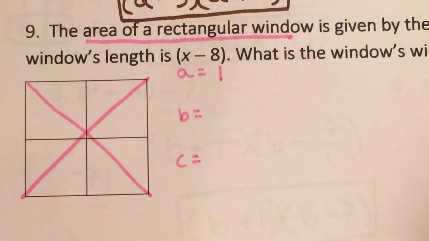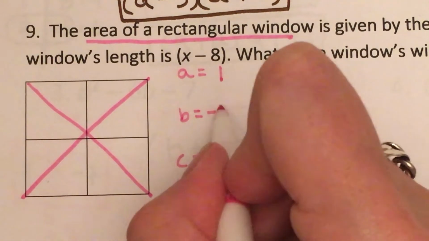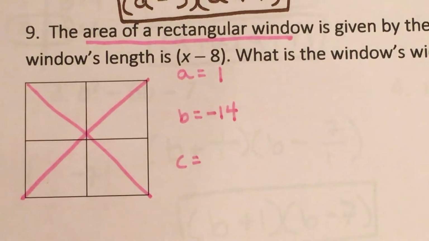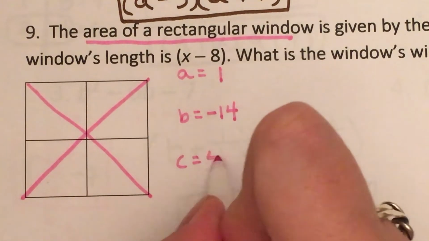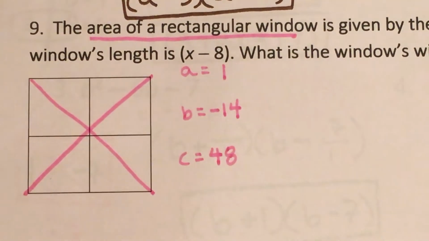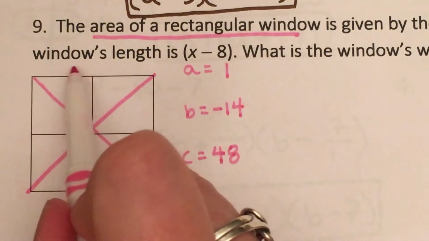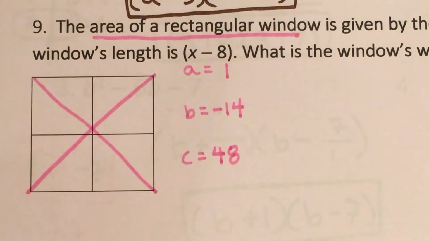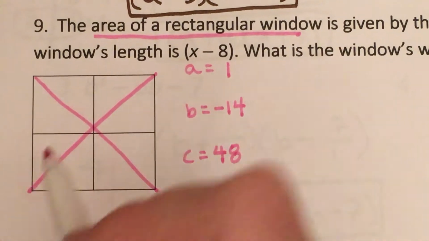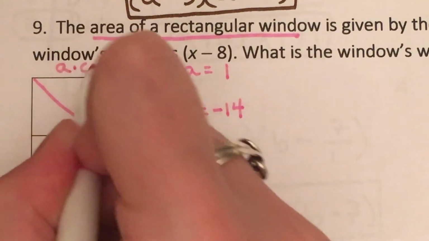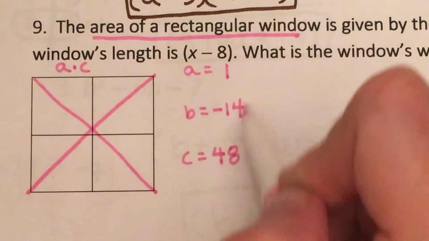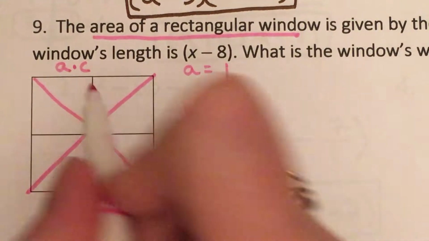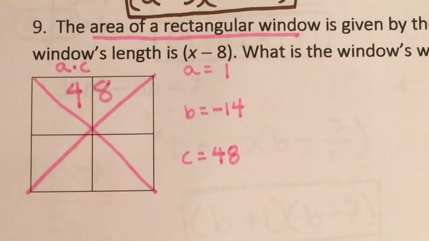What is B? Negative 14. Good. And C? 48. Great. And what two things multiply to make the top triangle? Good. A times C, which is 1 times 48, which makes 48.